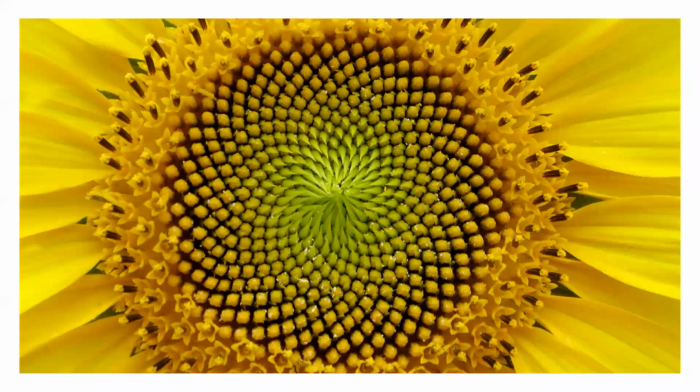Here we see the image of a sunflower. And you're looking at the seeds of the sunflower. And if you have a bit of imagination, you can see that they seem to form a spiral.